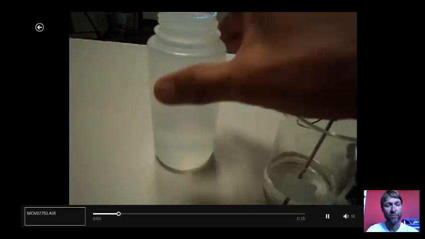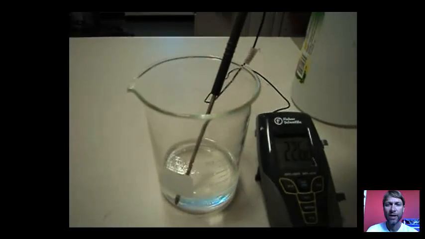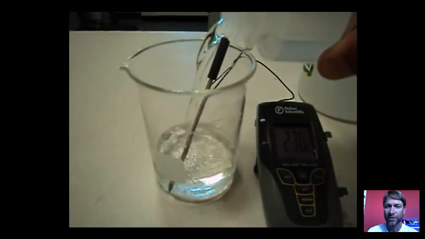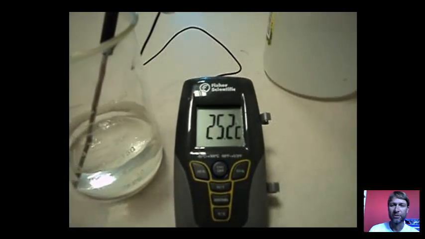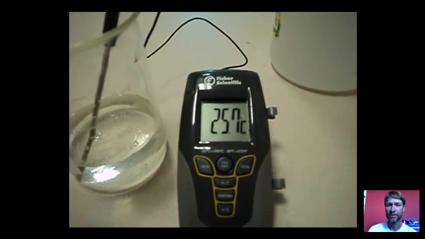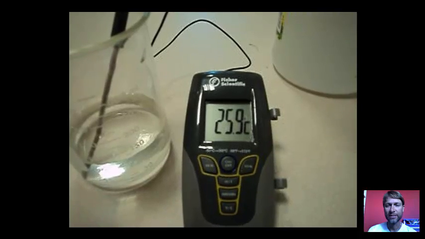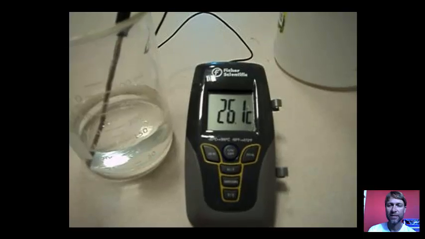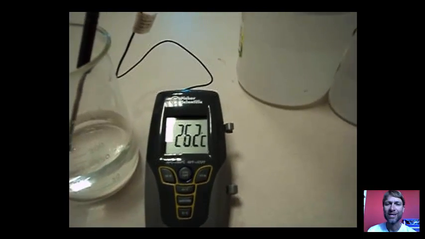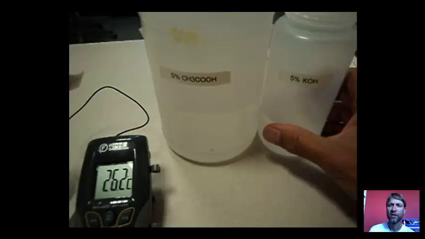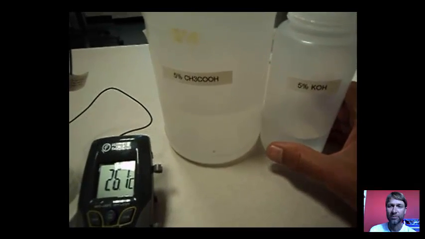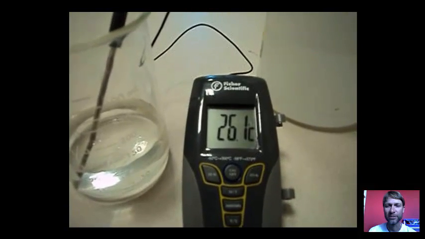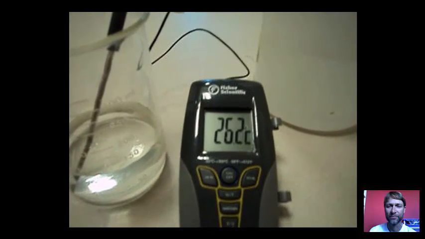Okay, so now we've got the 5% potassium hydroxide, and we're going to mix that with the 5% acetic acid. Initial temperature 22.6, and notice how the temperature rises immediately. This is a neutralization reaction between an acid and a base, and it is exothermic. So from this delta T that we measure, we can then calculate the delta H of the reaction, because this is occurring at constant pressure. As you can see, we're under 1 atmosphere pressure conditions, and there's our final temperature.